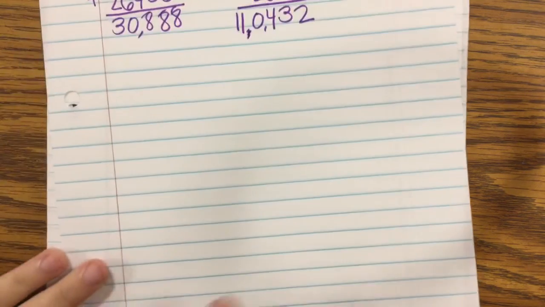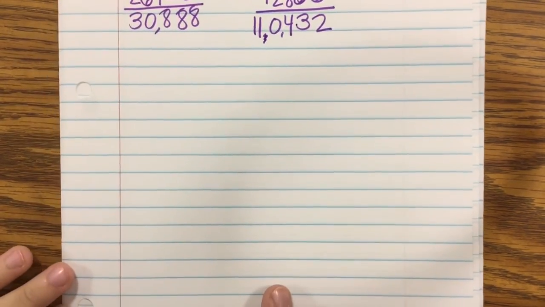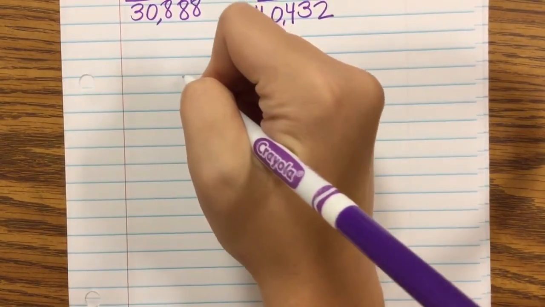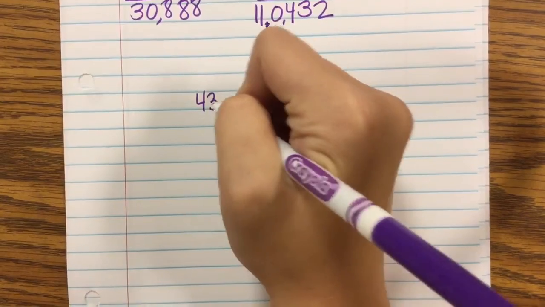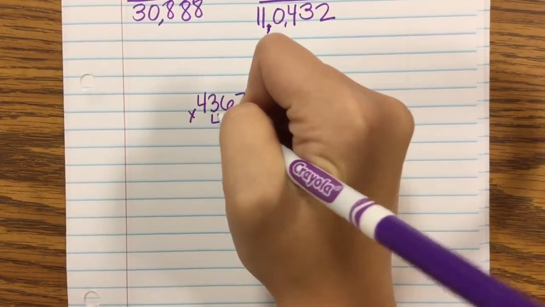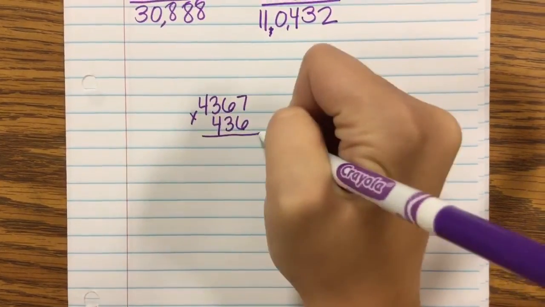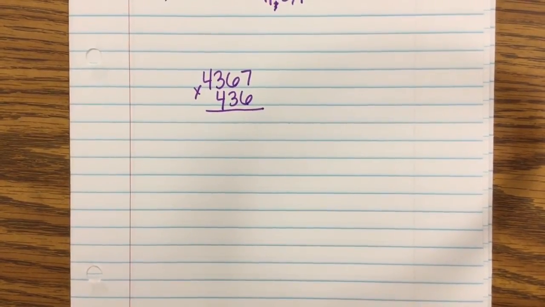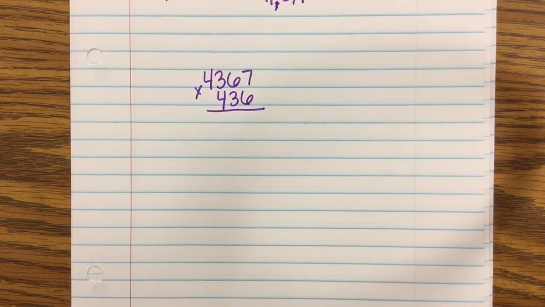What about, just for fun, since we're doing such a fantastic job, if we did, let's give us a lot of room. A 4-digit times a 3-digit. Looking at this problem, I have 4 digits on the top, but I still have 3 digits on the bottom.